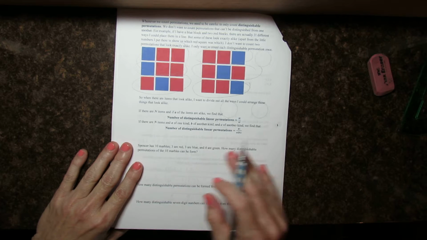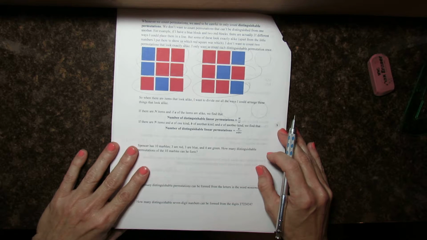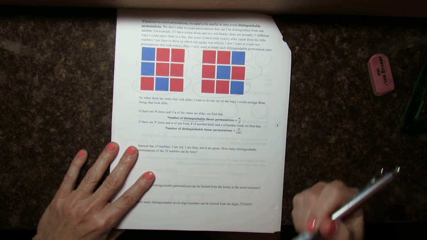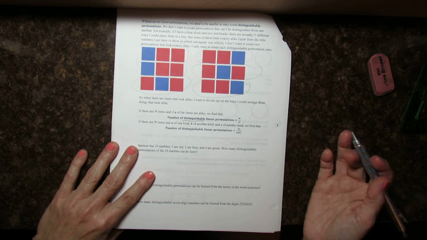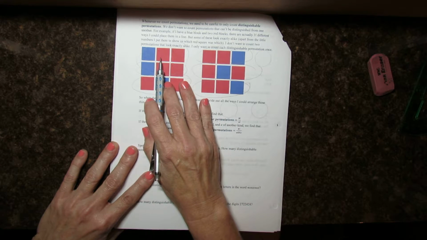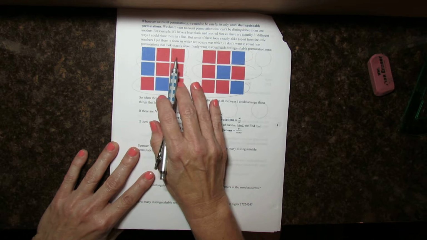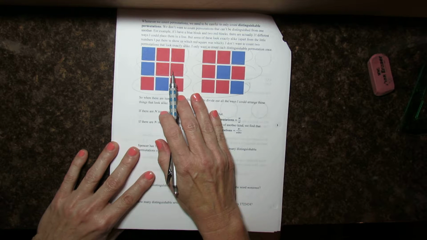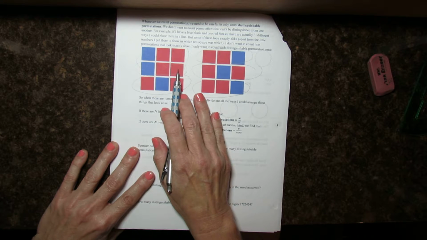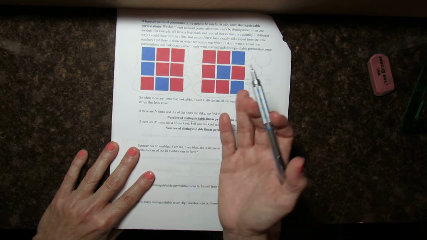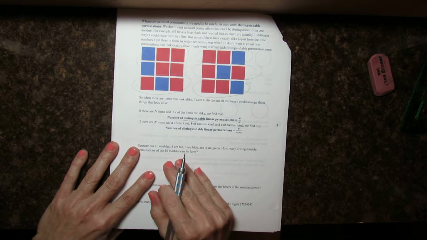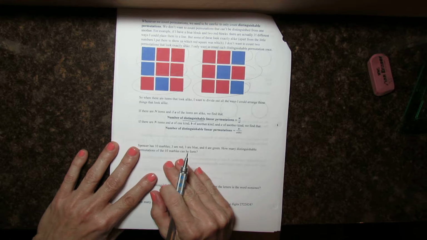So whenever I have items that are alike, and I want to find out the number of distinguishable linear permutations, what I have to do is divide out the number of ways to arrange those things that are alike. So for example, here I've got the blue, red, red, blue, red, red. I don't want to count this twice. I only want to count it once. So I'm going to divide by 2 so that it's only counted once. I'm dividing by the number of ways to arrange the two red blocks. There are 2 ways to arrange the 2 red blocks. So if I divide out by 2, then it only counts each one of those one time instead of twice.